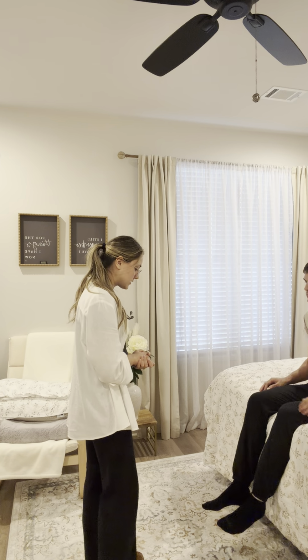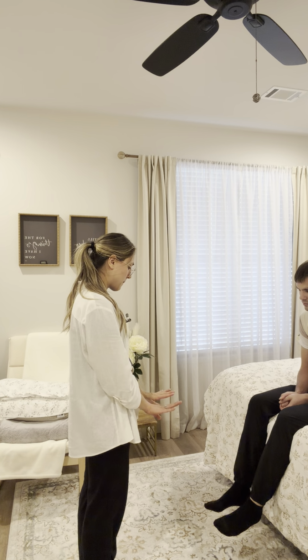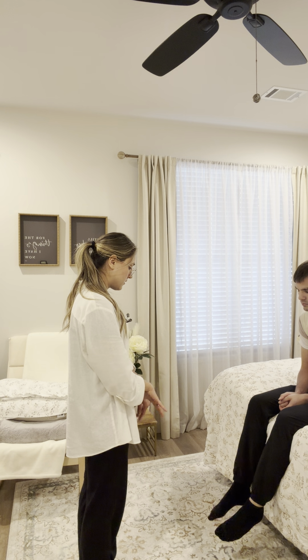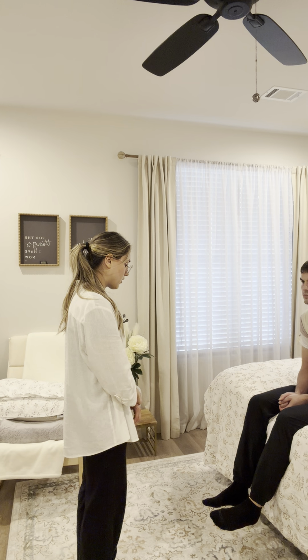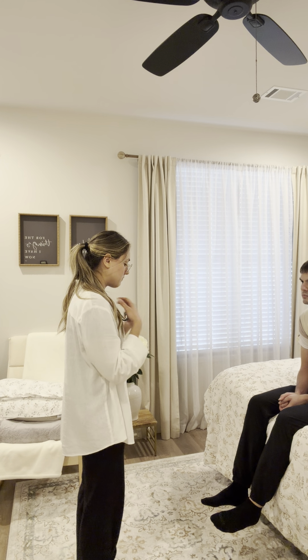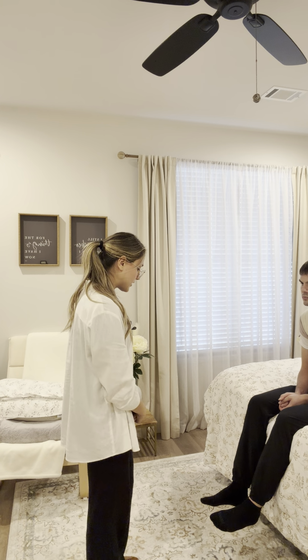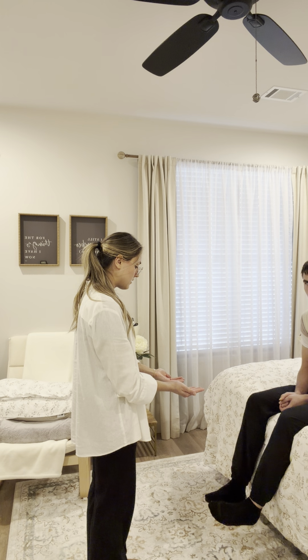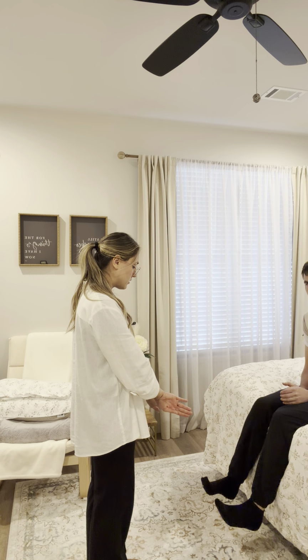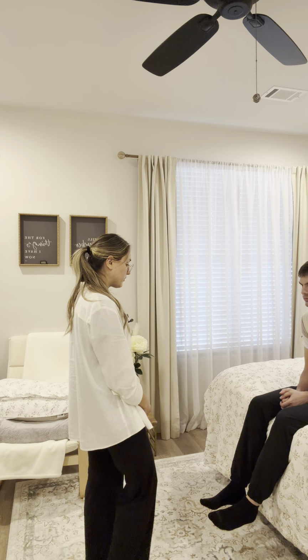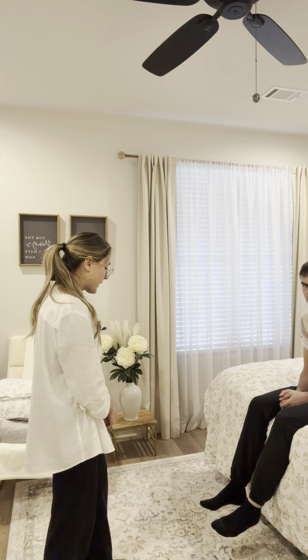I'm going to ask you to move your toes up and down. Dorsiflexion and plantar flexion of the ankle are intact. I'm going to ask you to bring your feet in. Okay, inversion of the foot, and out. Eversion of the foot is intact.